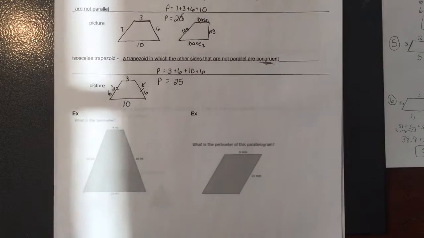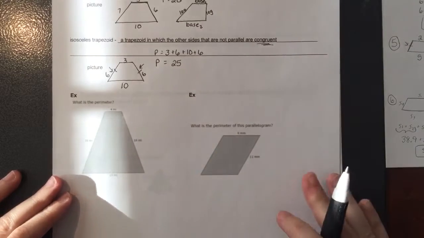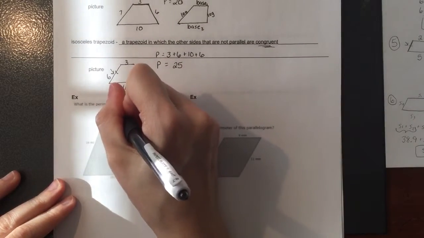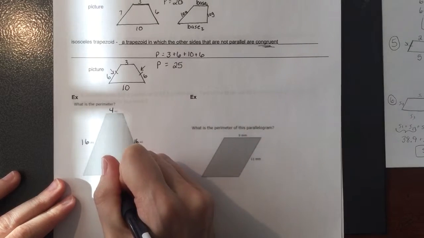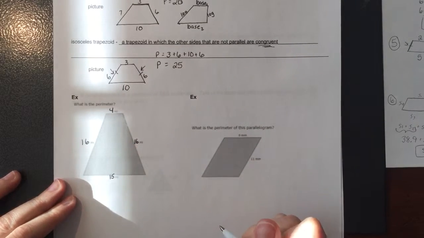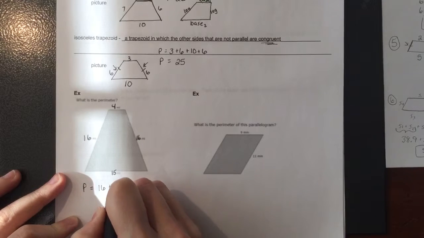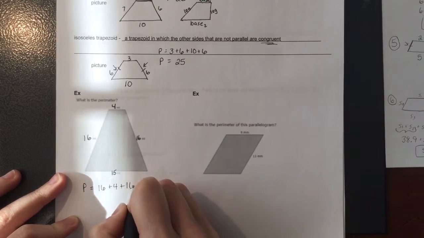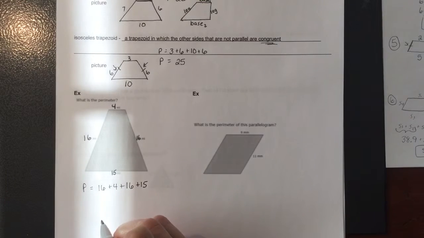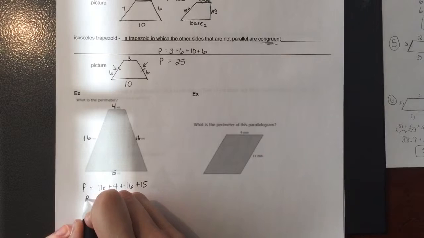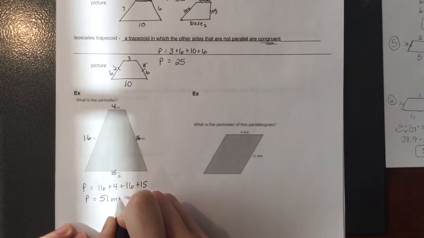Some examples of problems that you could see. Here they gave you a trapezoid and they asked you what the perimeter is. This side is 4, this side is 16, this side is 16, and this side is 15. So to find the perimeter, you add all the sides together. 16 plus 4 plus 16 plus 15. Perimeter is going to be equal to 51, and the units on this are miles.